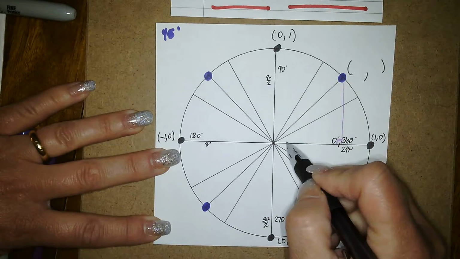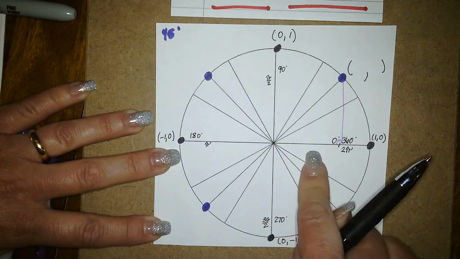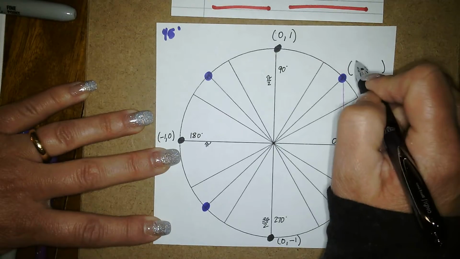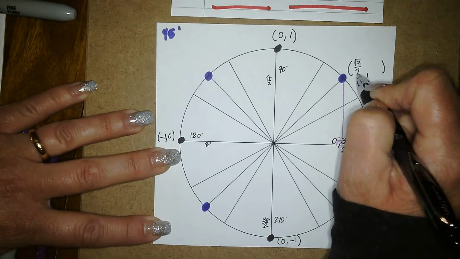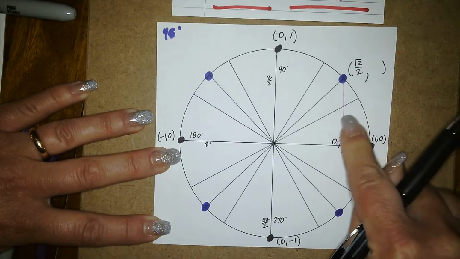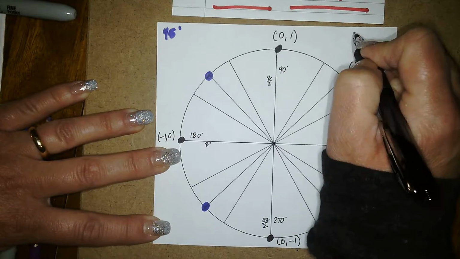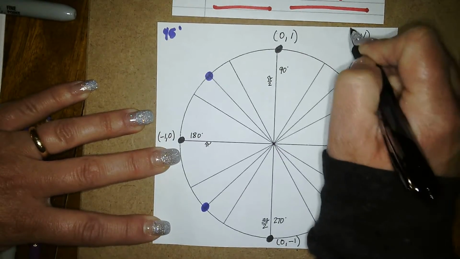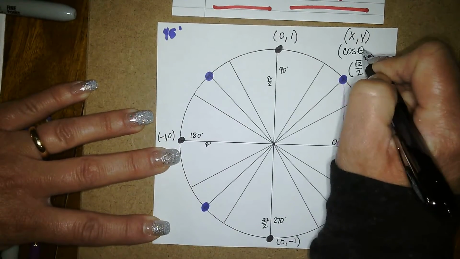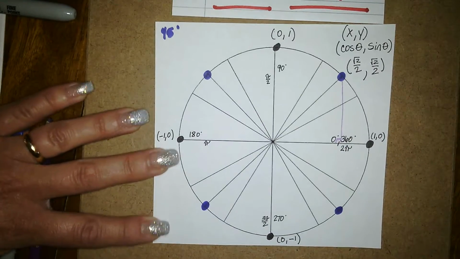So if this is my angle in here at 45 degrees, and I do the cosine first, I get adjacent over hypotenuse, I end up getting, for the cosine, root 2 over 2. And then for the sine, so I do the opposite over hypotenuse, I get the y, which is root 2 over 2. So this idea of the x and the y are huge for us today. What's also huge is that cosine is x and sine is y, okay?